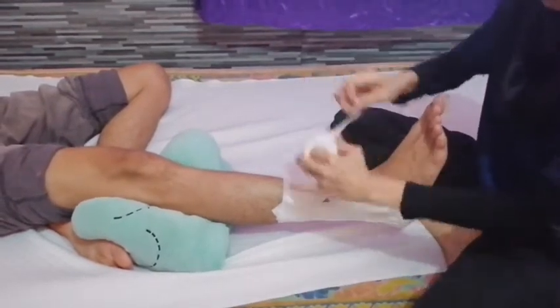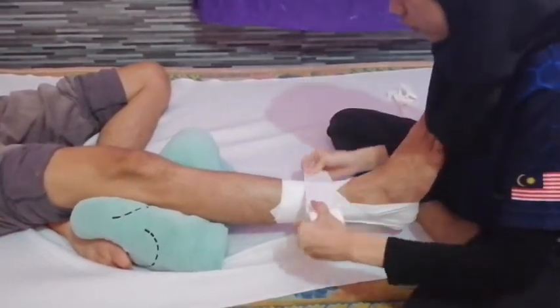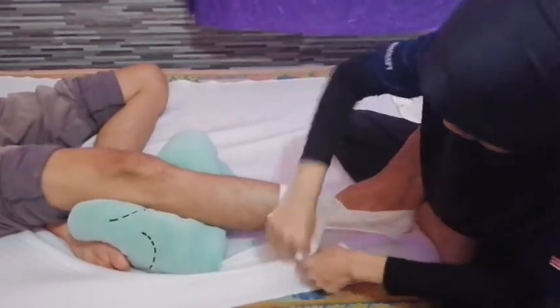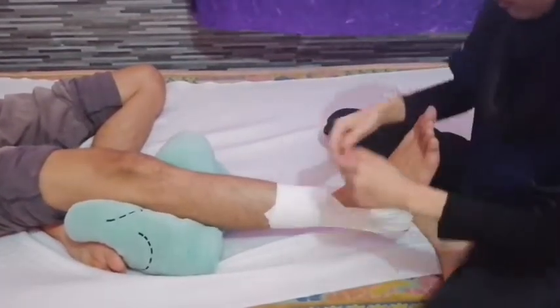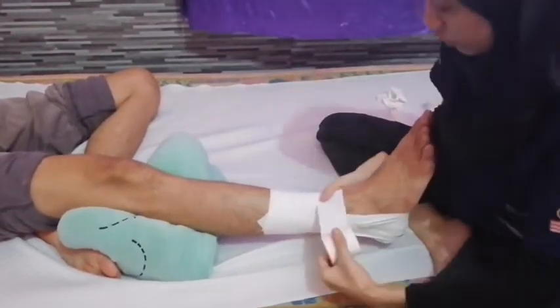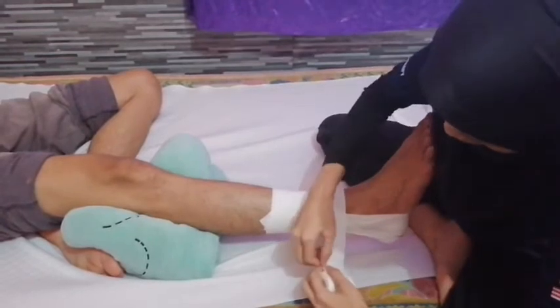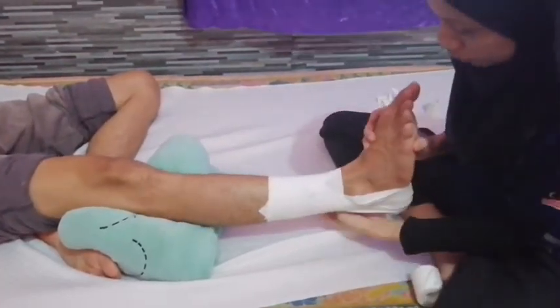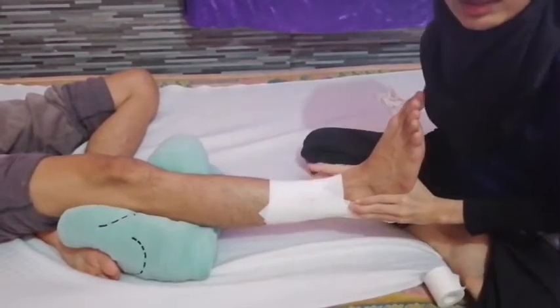And cover all the exposed area. Make sure the ankle is in 90-degree position.